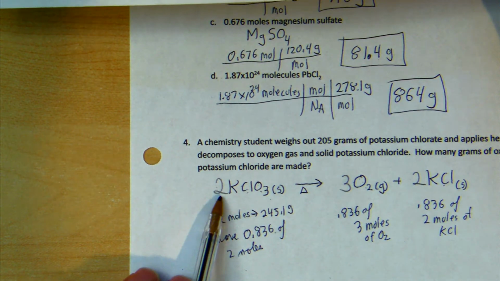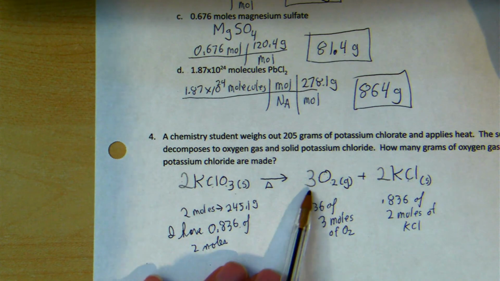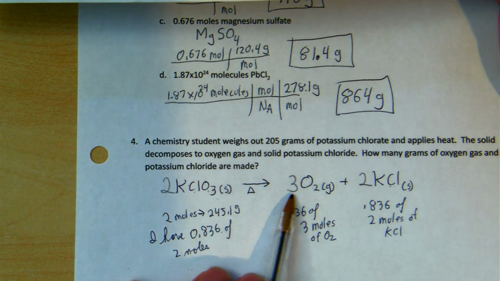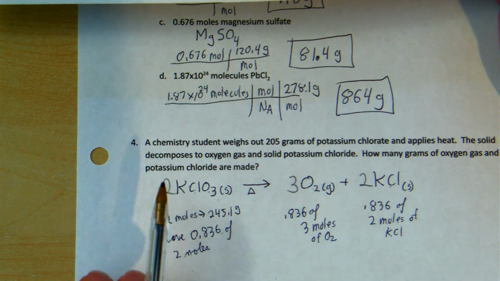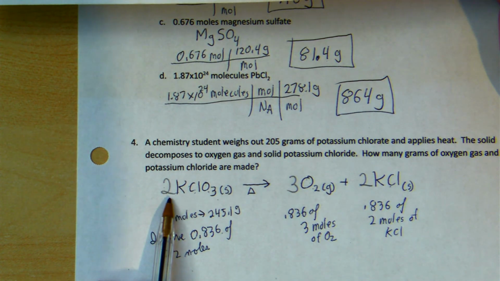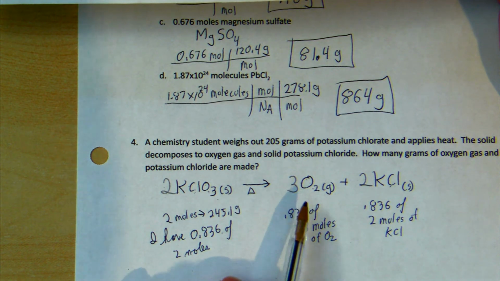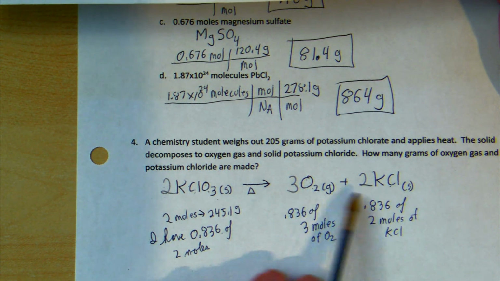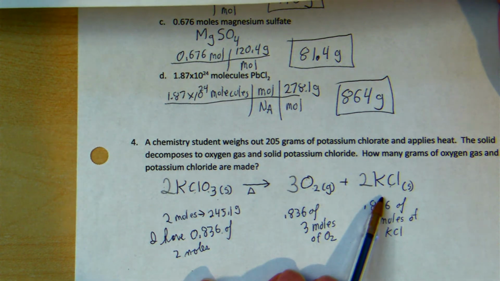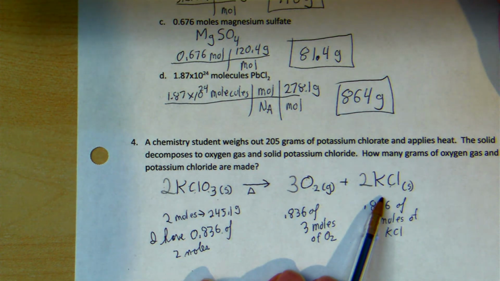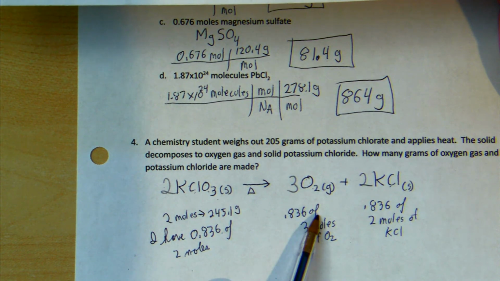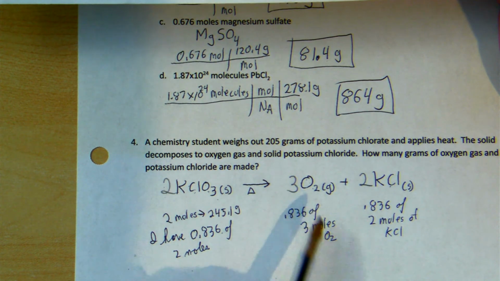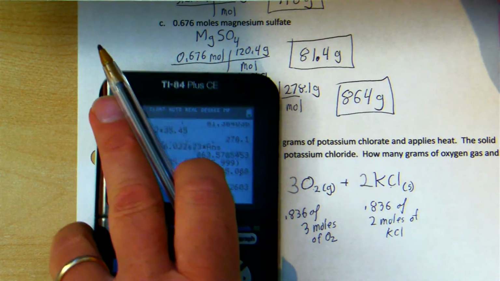If I had 100% of 2 moles, I would make 100% of 3 moles over here, and I would make 100% of 2 moles over there. If I only had 1 mole here, 50%, I would only make 1.5 moles, 50% of the oxygen, and 1 mole, 50% of the potassium chloride. So now I'm going to calculate how many grams I have if I have 84% of 3 moles of oxygen gas. One way of doing this.